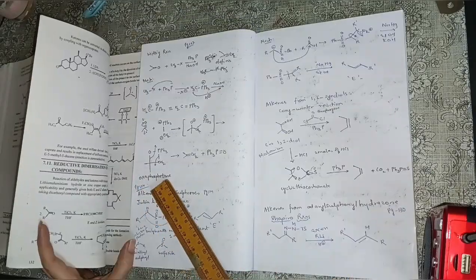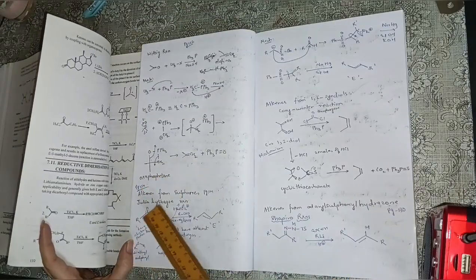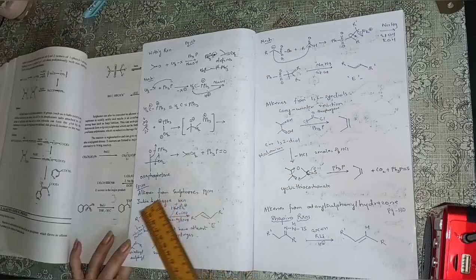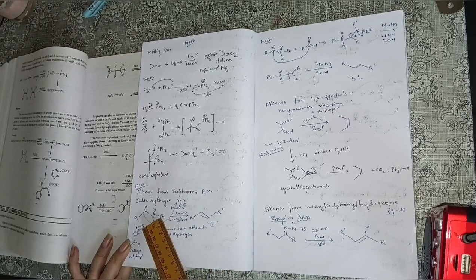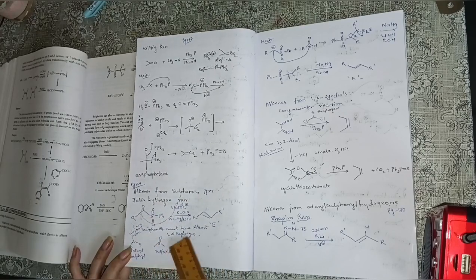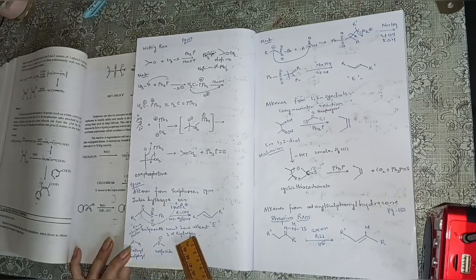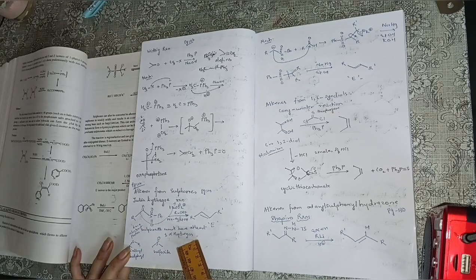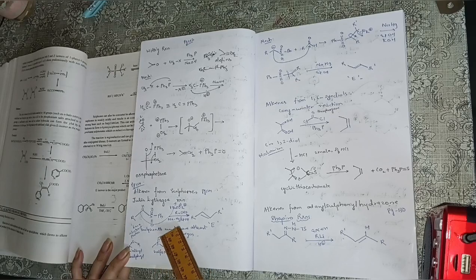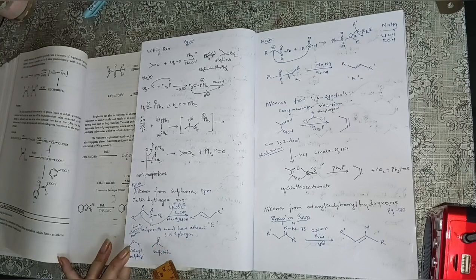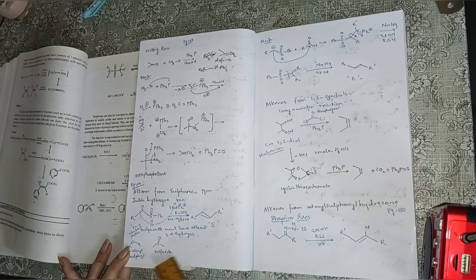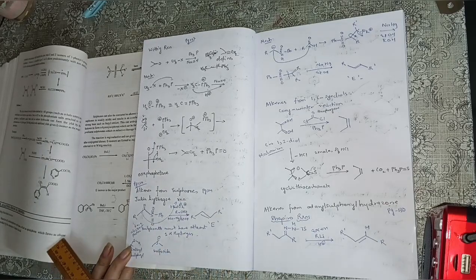So, phosphitane is produced. Next is page number 120. Preparation of alkenes from sulfones. Here, sulfones must have at least one alpha hydrogen. That is the reaction of alpha halosulfones with base, which forms episulfone, which gives alkene as final product by the extrusion of sulfur dioxide. It is on page number 124.